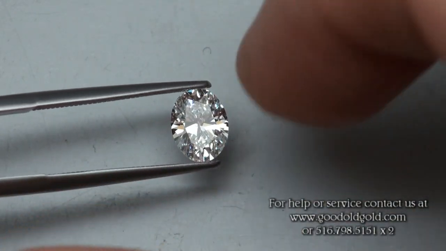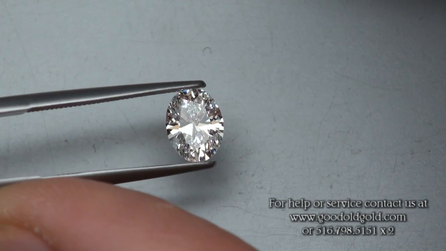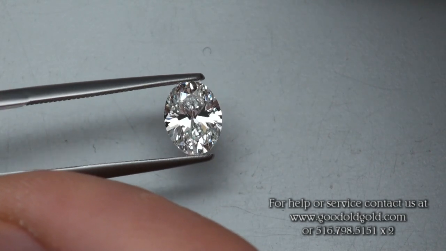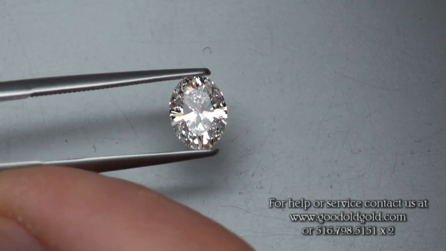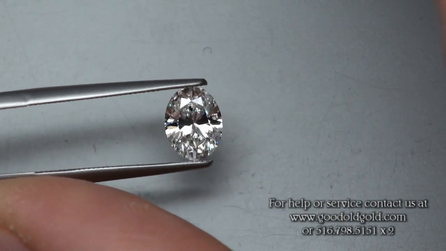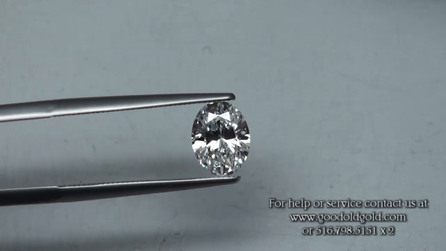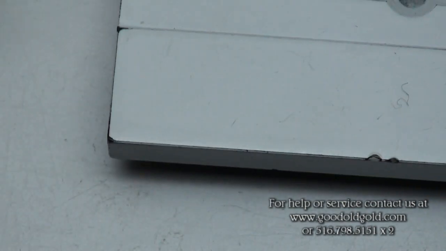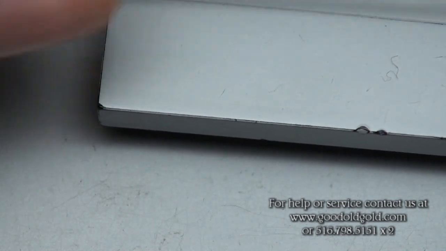So this is a 1.27 to 1 ratio in this 1.09 VVS2 oval, which is priced just phenomenally. Both of these diamonds are really great values for what they are in their respective carat weight, clarity, and colors. We're going to look at fire and sparkle in a second too, but I wanted to show you this one first.